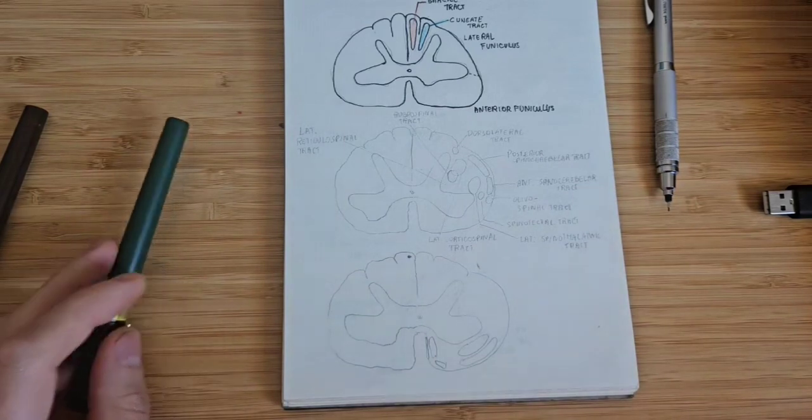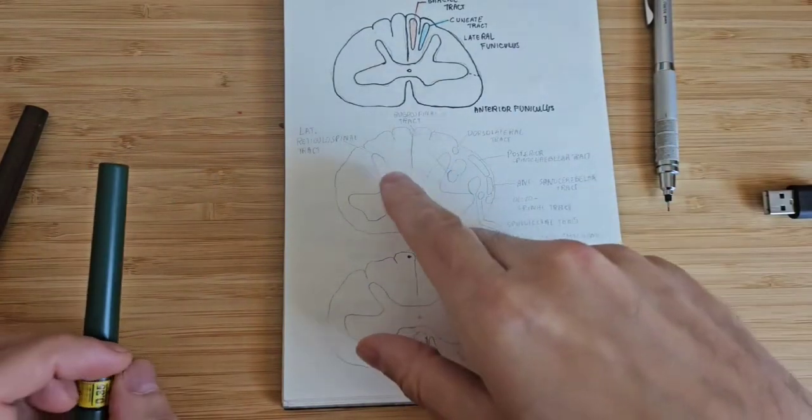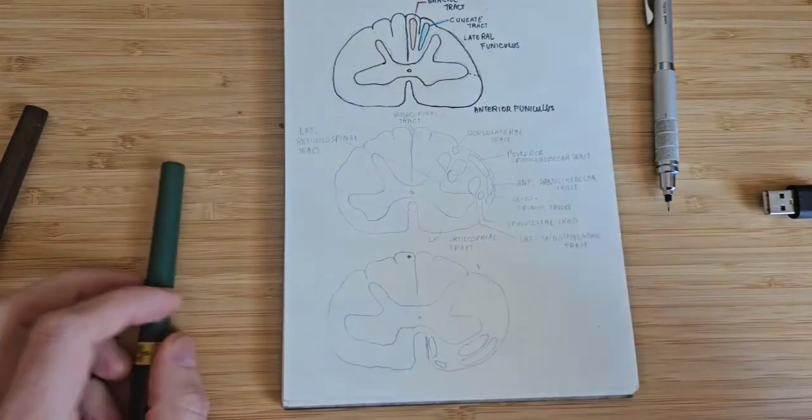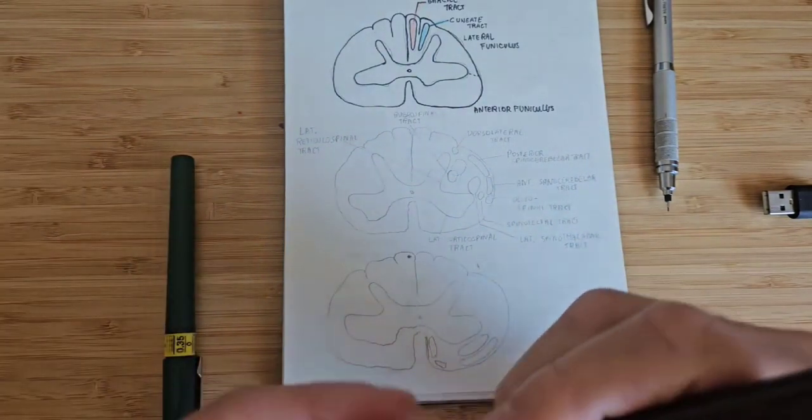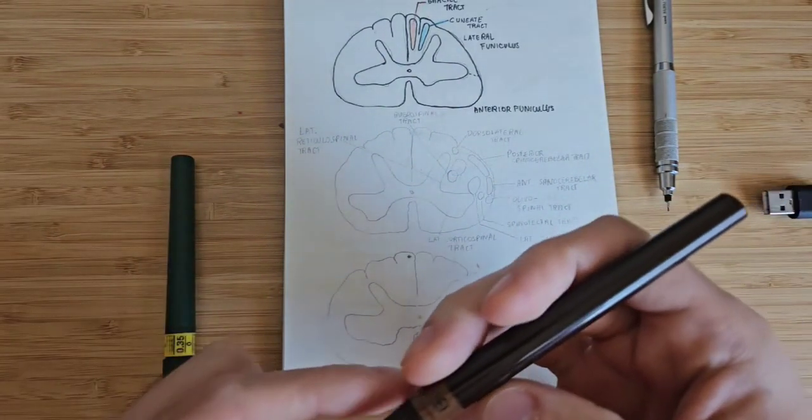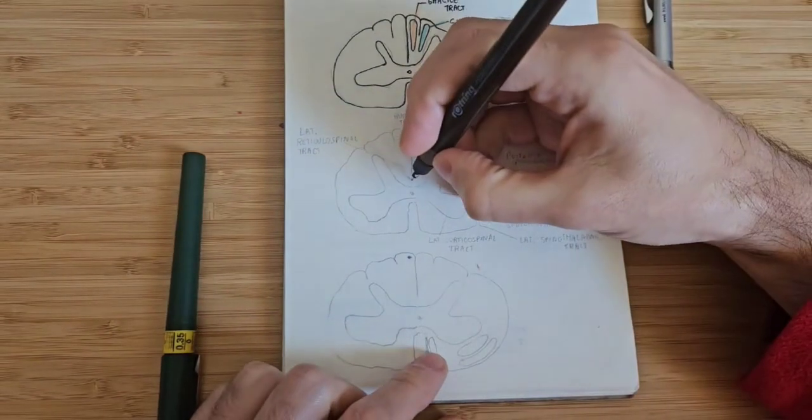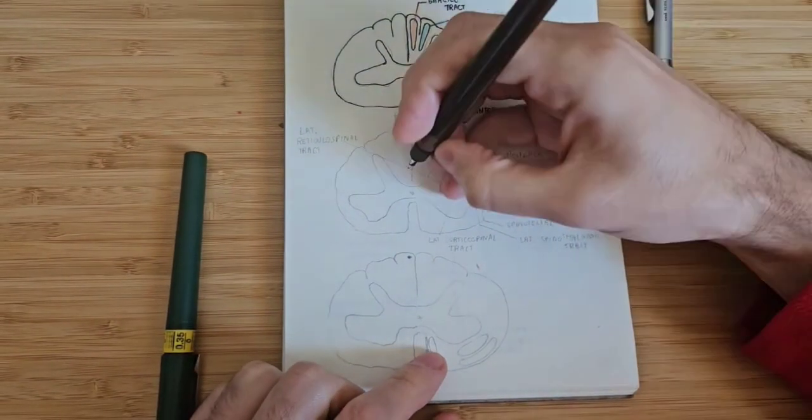Let me start talking about the lateral reticulospinal tract, which is this. First, I think it will be better if I just do this.